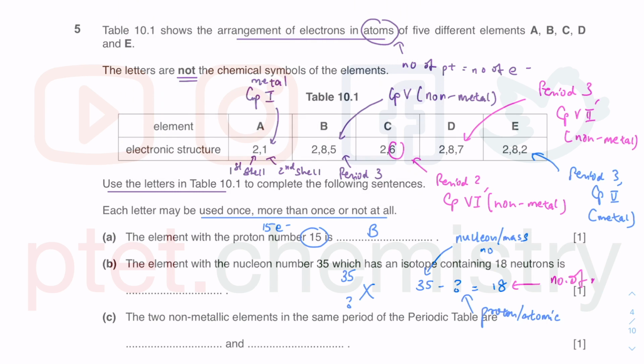Since we know the number of neutrons, we have to work out our missing piece. Moving the missing piece to the other side, you get the unknown equals 35 minus 18, so the unknown equals 17. You work this out on your calculator. 17 protons would mean 17 electrons, because we are talking about atoms. So 2 plus 8 is 10, plus 7 is 17. So we are looking at D as our only possible answer.